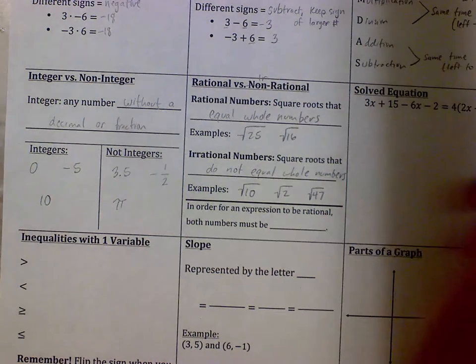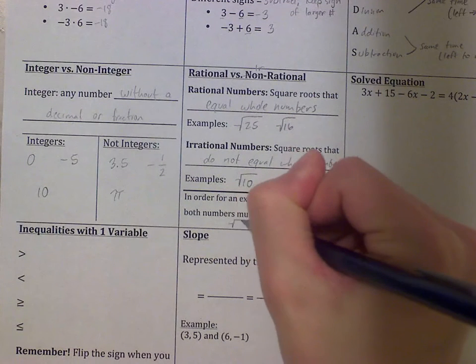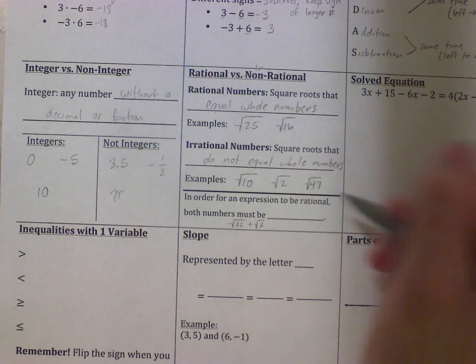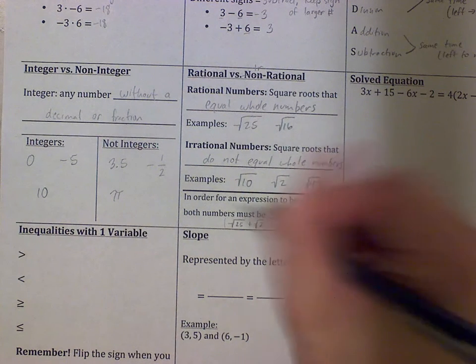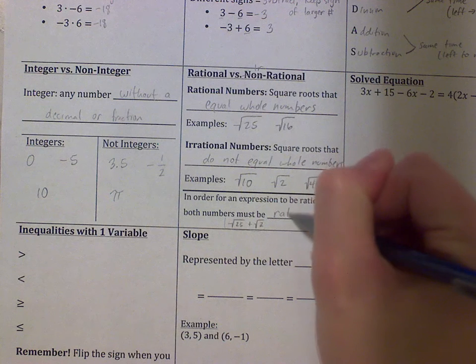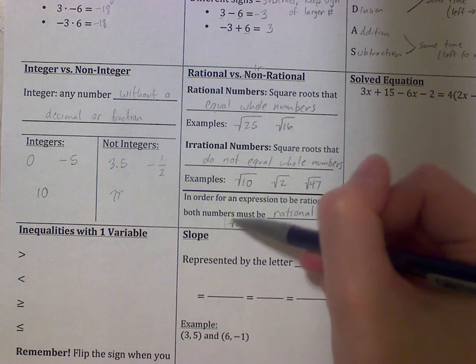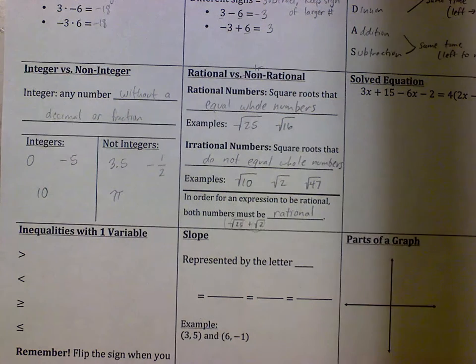Those are irrational. Now, you're also going to see on the final an expression like root 25 plus root 2, where 2 square roots are added. In order for an expression like this to be rational, both numbers must be rational. So this expression would be irrational because even though 25 is rational, 2 is not. So the whole thing would be irrational.